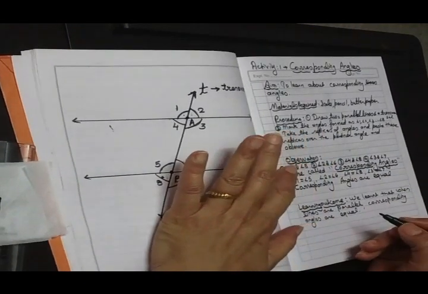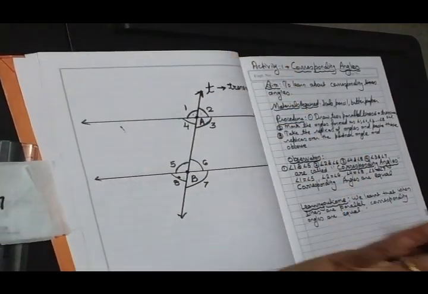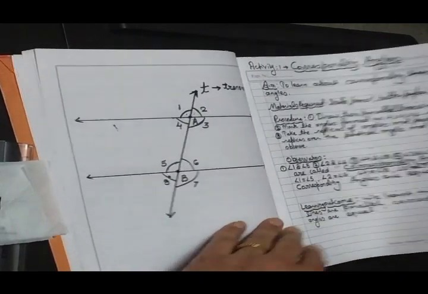Then observation, then learning outcome. So in this way the writing part is to be completed.